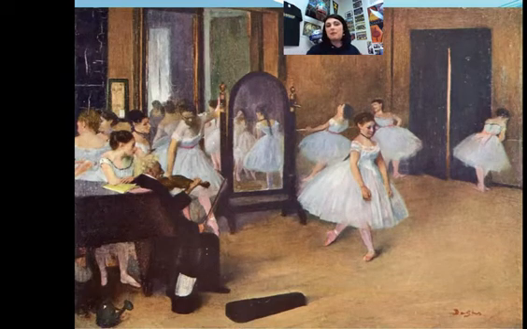So men were actually allowed to go in and watch ballet rehearsals, and they might actually become a patron or sponsor of one of these girls, which is as bad as it sounds. But it's very candid. This girl's over here possibly crying in the background. Her back is to you.